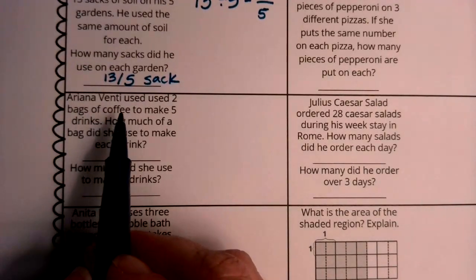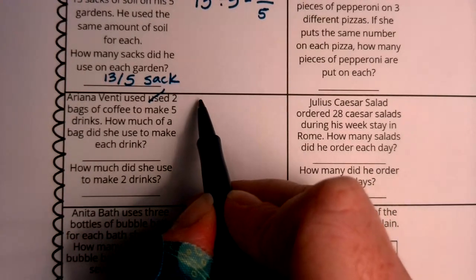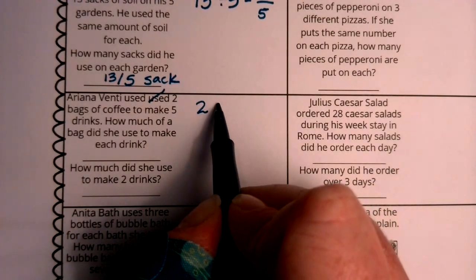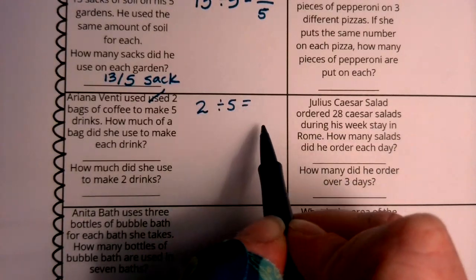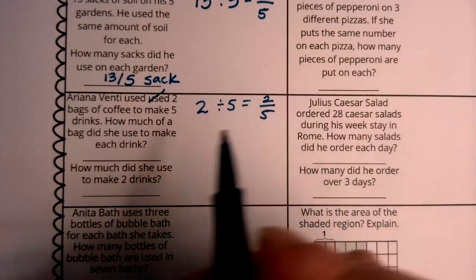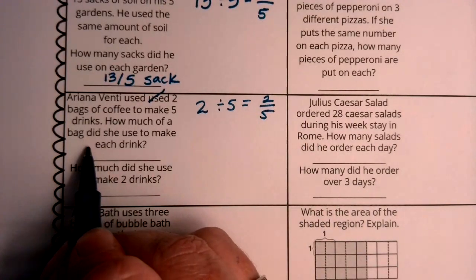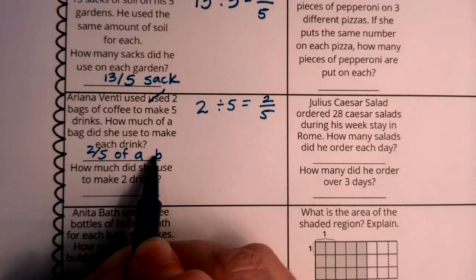Ariana Venti used 2 bags of coffee to make 5 drinks. How much of a bag did she use to make each drink? Well, she used 2 bags of coffee to make how many drinks? 5 drinks. So how much was each drink? 2 fifths, right? Each drink was 2 fifths of a bag.